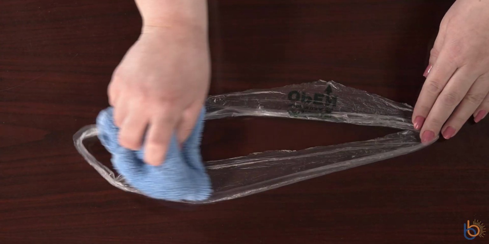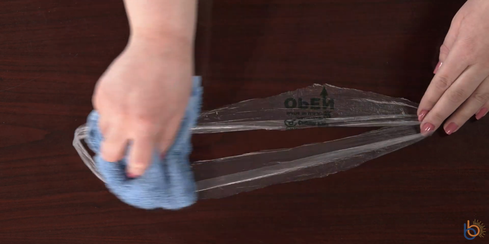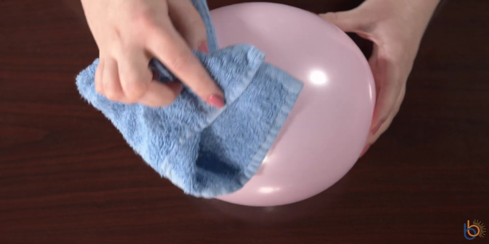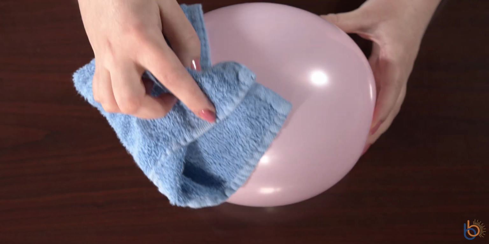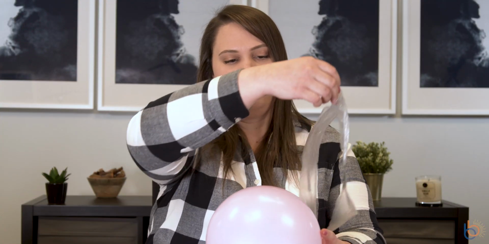You will need the balloon, the plastic ring you cut from the produce bag, and a small cotton towel. Now, you need to flatten your plastic ring or band on a hard surface and gently rub the towel over the band for about 30 seconds. Hold the plastic band about 1 foot over the balloon and let go. Oh, wow, look at that! The plastic band is floating away from the balloon.